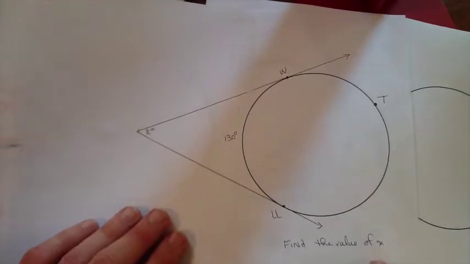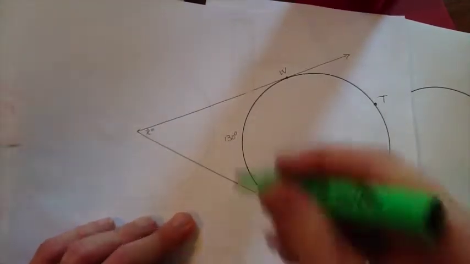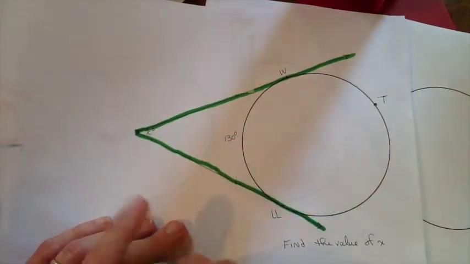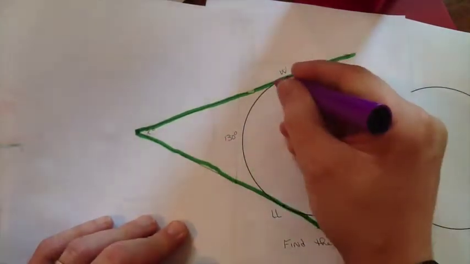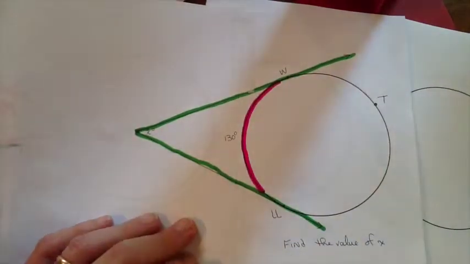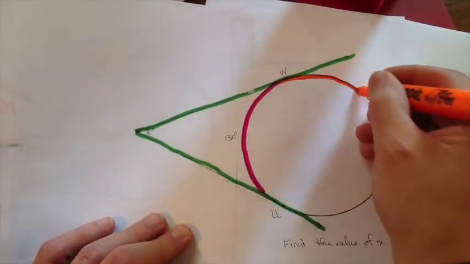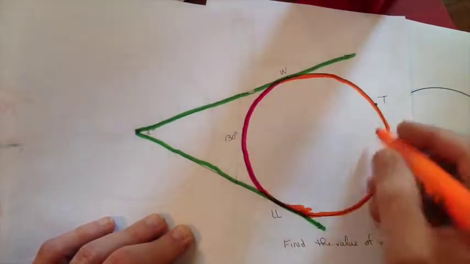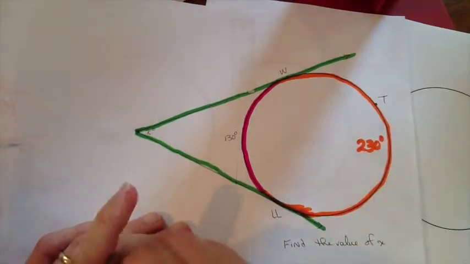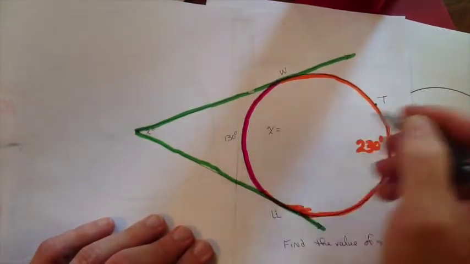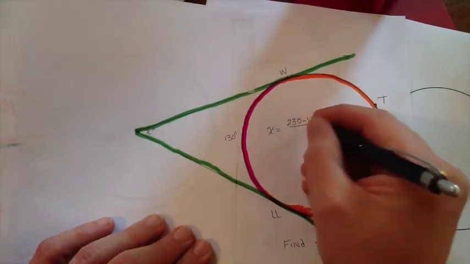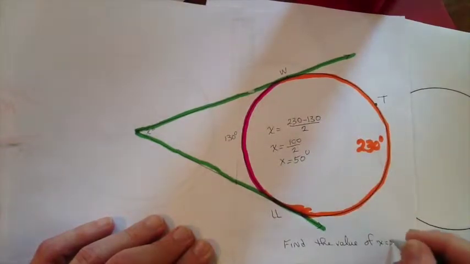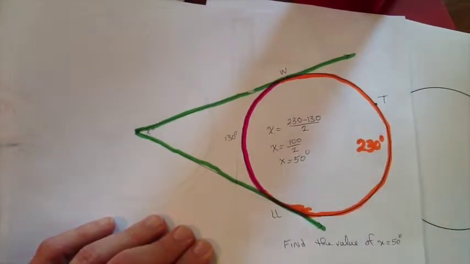Here we're asked to find the value of X, where X is this angle right here. Same as before, we know that we've got these two arcs here and here. And because this is 130, this has to be 230 degrees. We also know that X is equal to 230 minus 130 over 2, which is 50 degrees. So the value of X, 50 degrees.